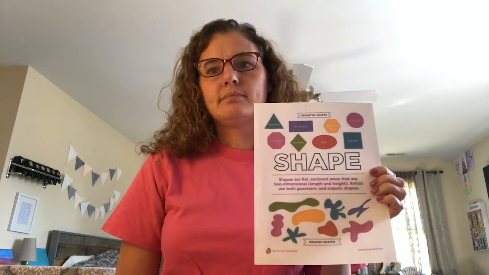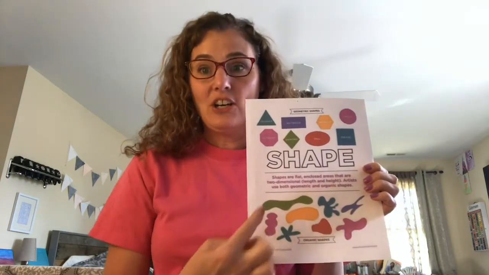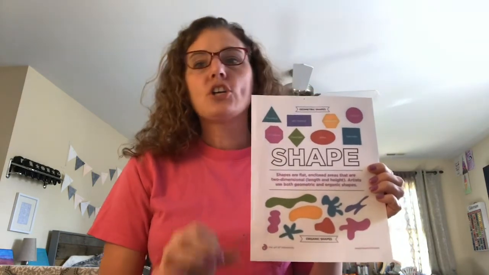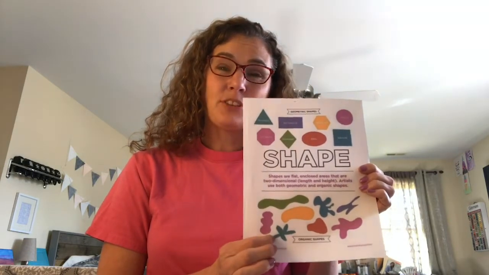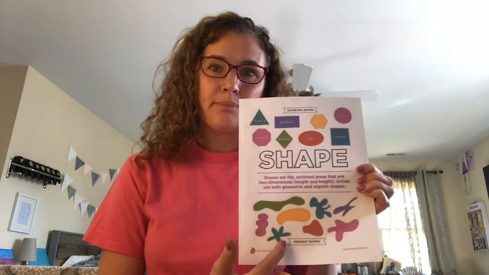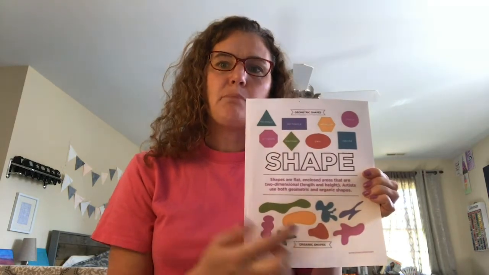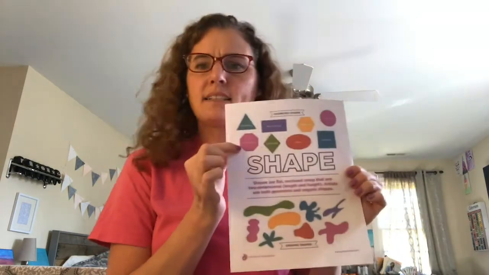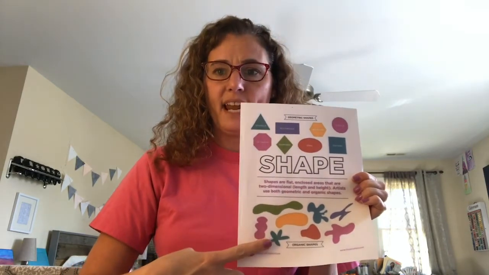I totally messed that up. Down here, these are organic shapes. Organic shapes are shapes that do not have names. They might look like something, like this one looks like a flower. But not all flowers have the same shape. So these are called organic shapes because they do make a shape, but it's not a specific shape like a triangle or that one's an octagon. So that's the difference. Geometric and organic.